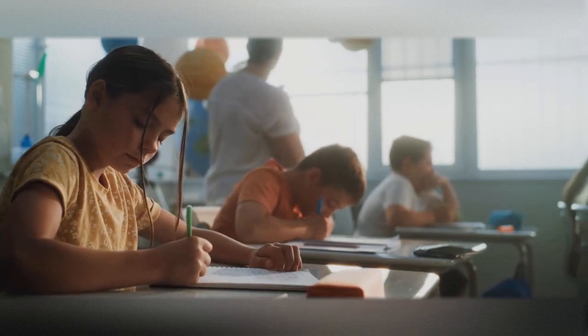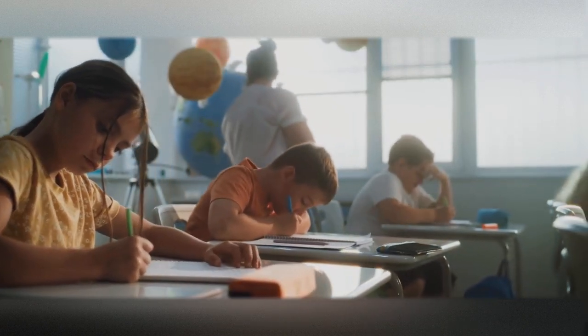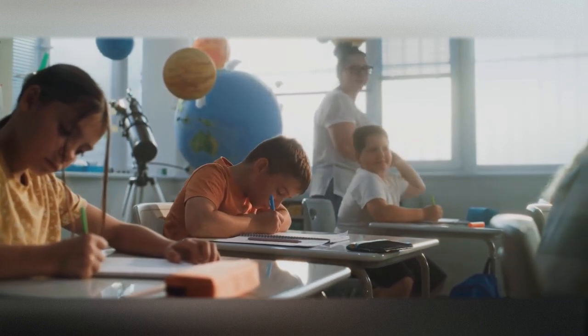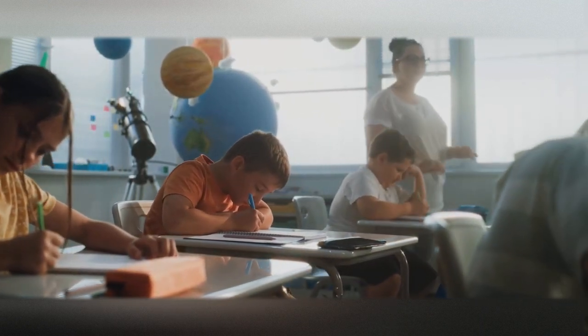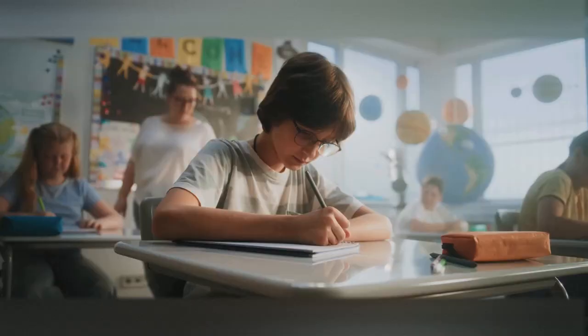Understanding gerunds can really enhance your writing and speaking skills. Let's dive into the 6 types of gerunds, each serving a unique role in a sentence.